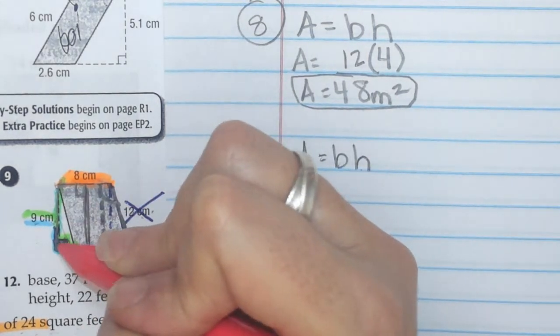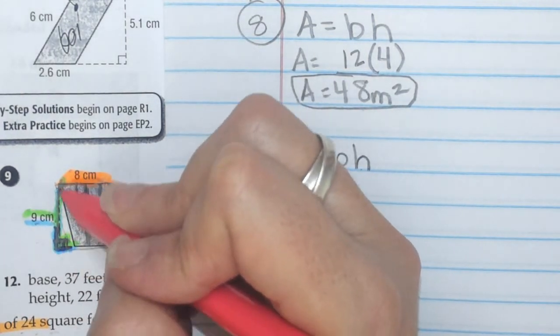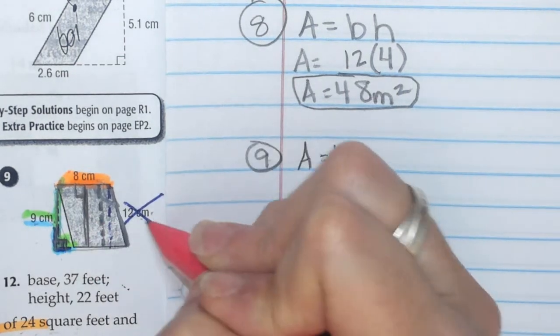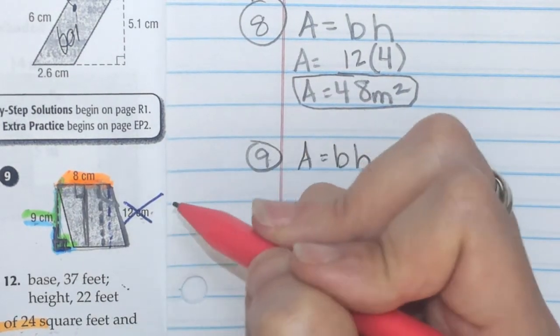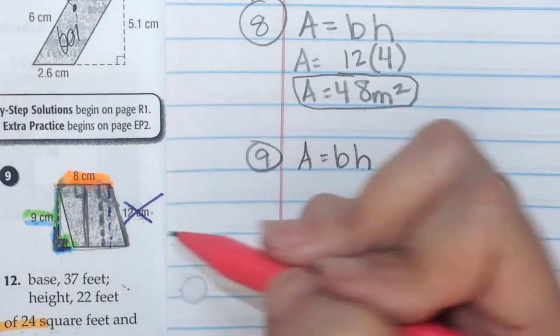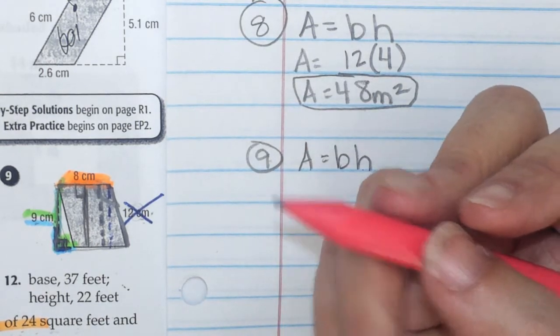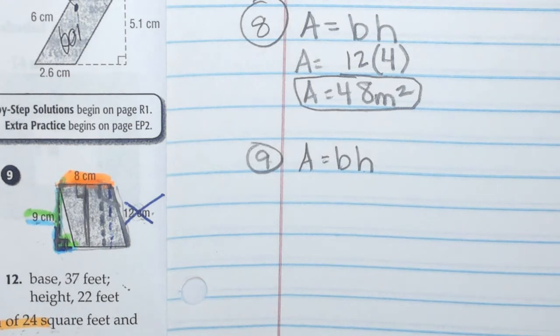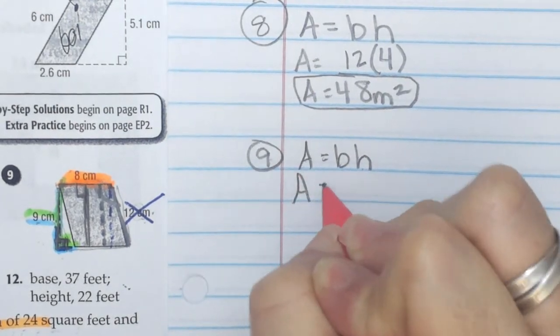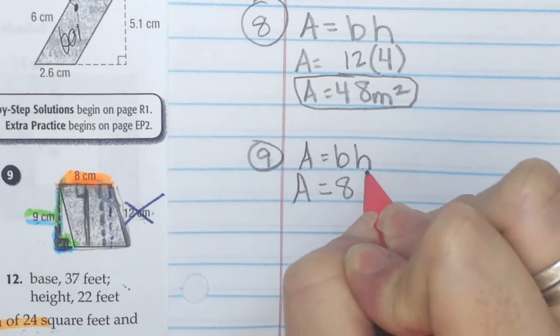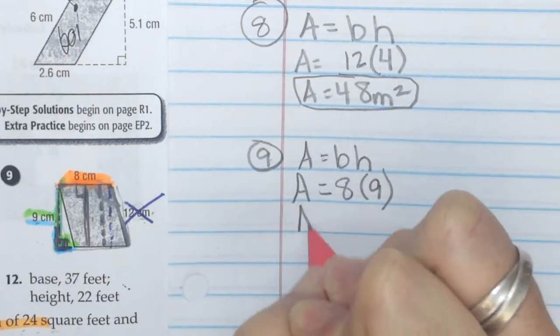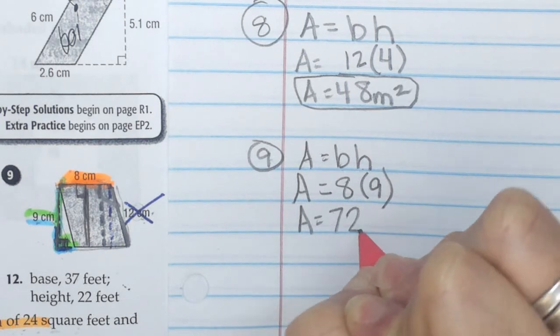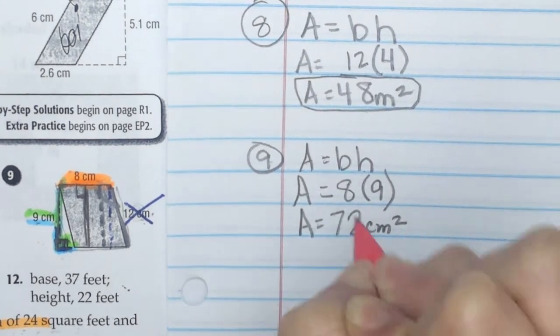Straight up and down. That 9 is the one that is straight up and down. Not that number. If you use 12 or 12 point, whatever that is, that is the trickster. That is the length of that wall, and that wall is not straight. It's a little crooked. So you don't want to use that one. So you want to use the 8, you want to use the 9, and it is 72 centimeters squared.